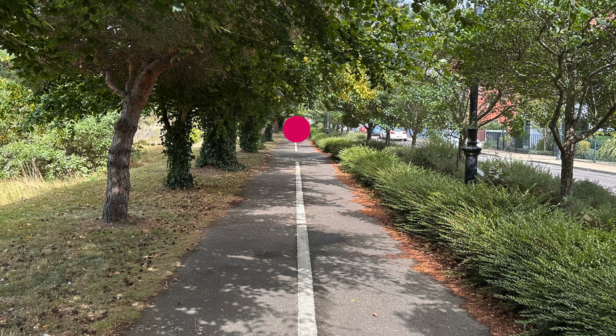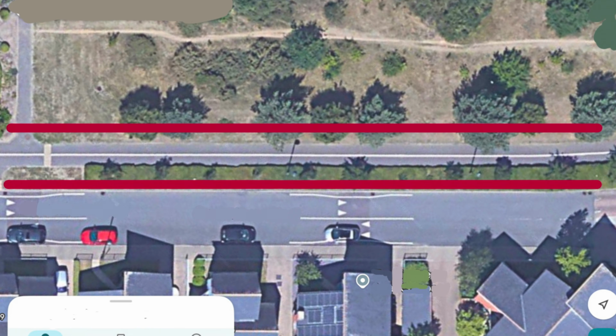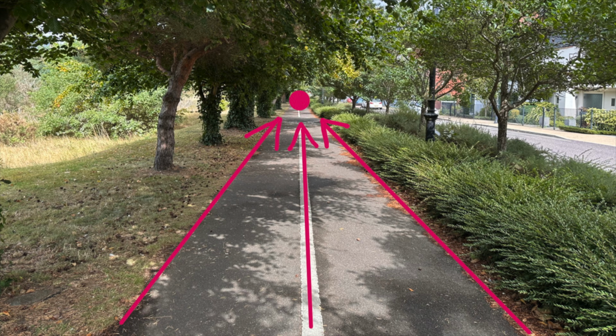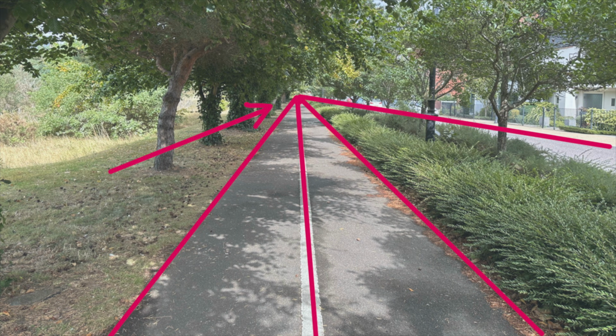Of course, we know the lines don't really meet, they're parallel. And if we looked at it from directly above, we'd see that. Lines that are parallel with each other converge to the same vanishing point. But where is the vanishing point? How do we find it, and how does it help us?